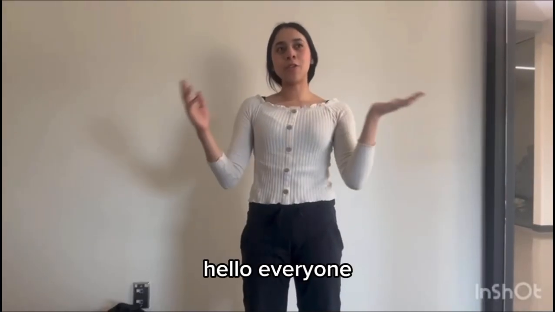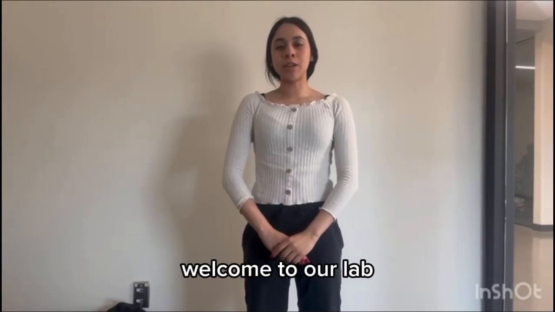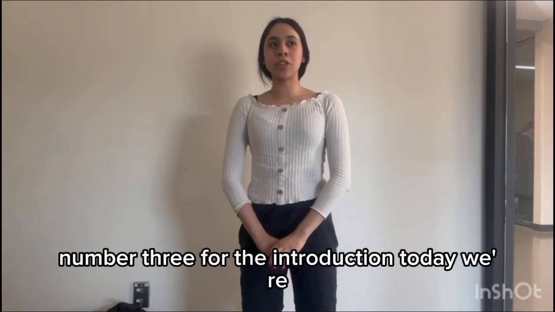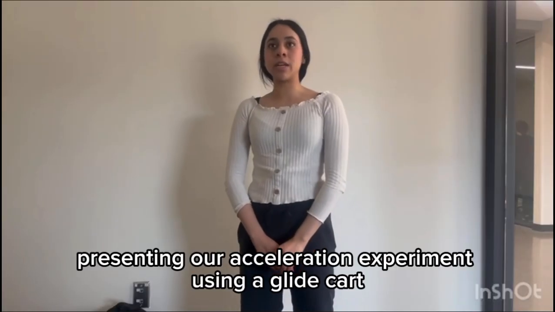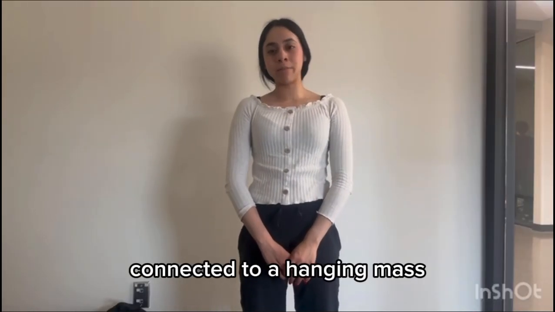Hello everyone, welcome to our lab number 3. For the introduction, today we're presenting our acceleration experiment using a glide car connected to a hanging mass.